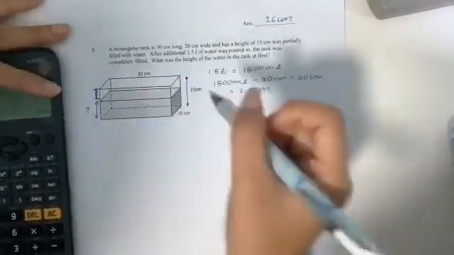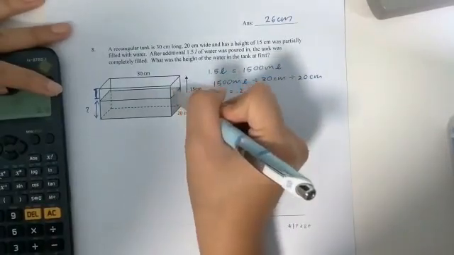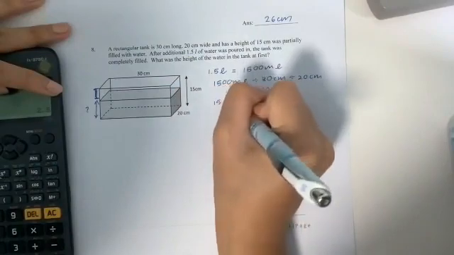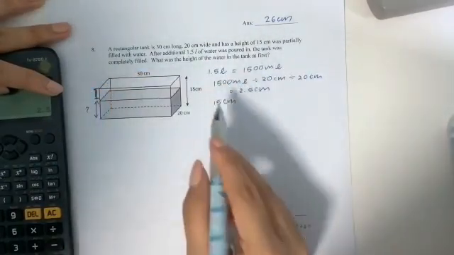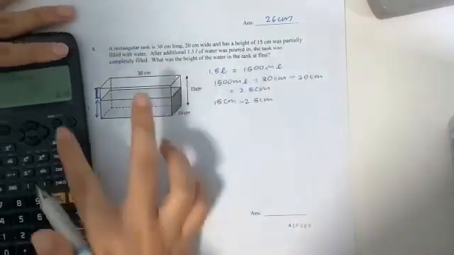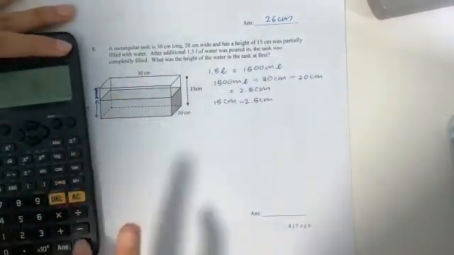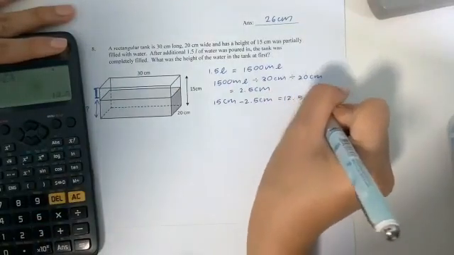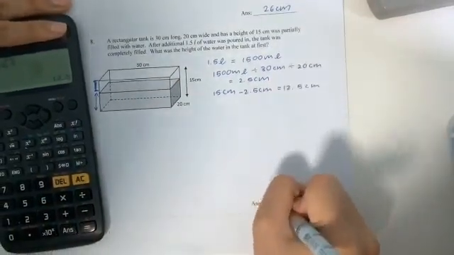And so 2.5 cm is how much they added in. This part. So our original tank height is 15 cm, and to find this part, the original height of the water in the tank, I minus it by 2.5 cm. So 15 minus 2.5 is 12.5 cm. So the height of the water in the tank at first is 12.5 cm.